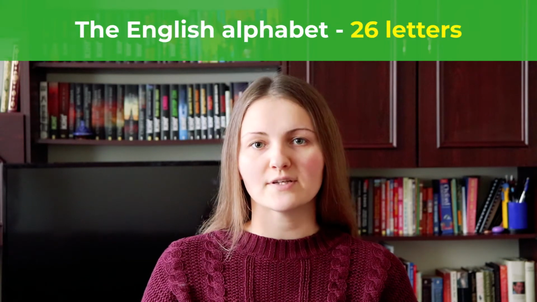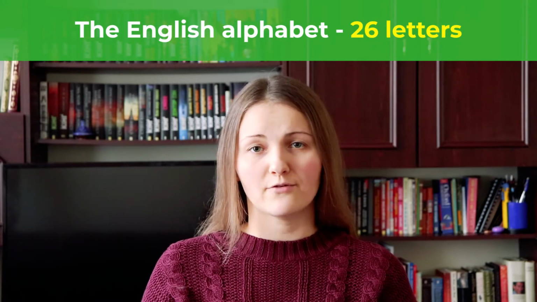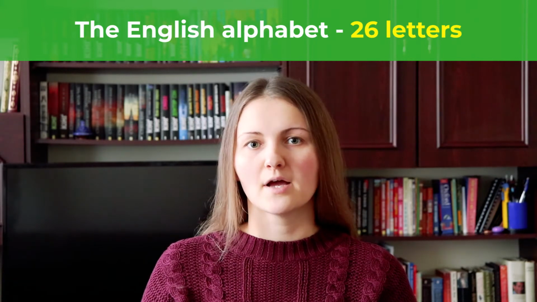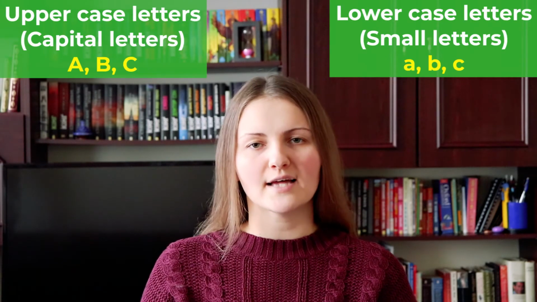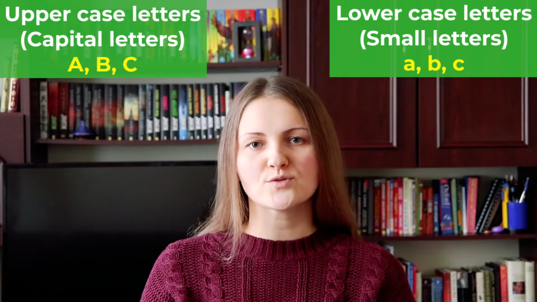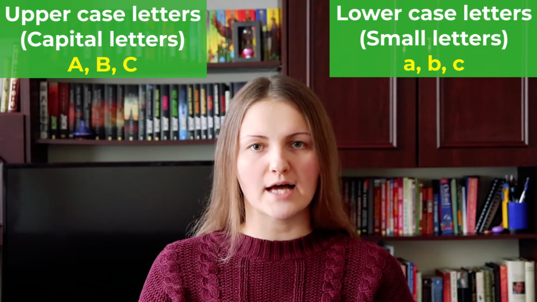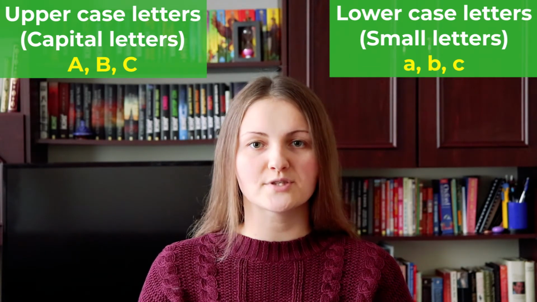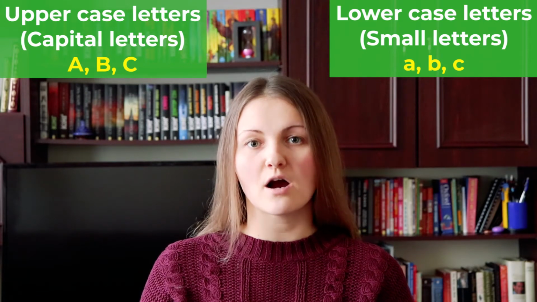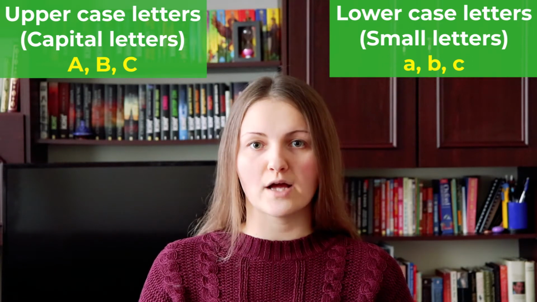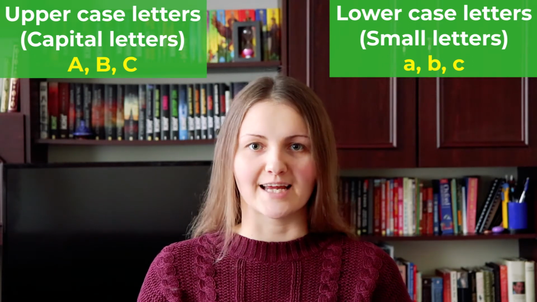Today we're going to talk about capital letters. There are 26 letters in the English alphabet and each of them has two forms. And we call them uppercase letters or capital letters and lowercase letters or small letters. Of course, most of the time we use small letters when we write, but on some special occasions we do need to use capital letters. And today we are going to talk about those occasions and rules of when to capitalize letters in English.